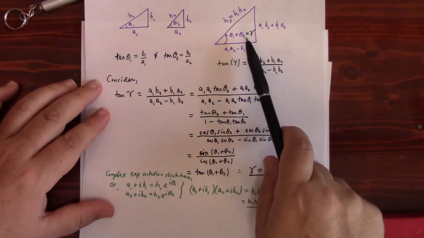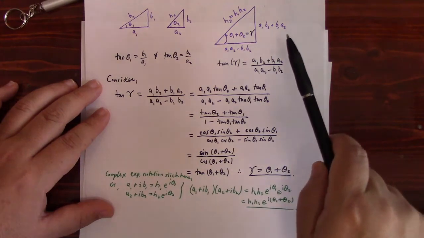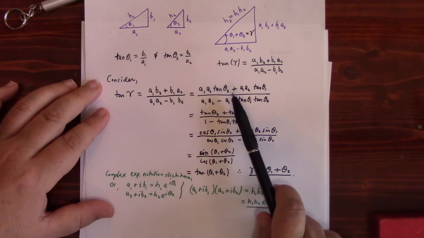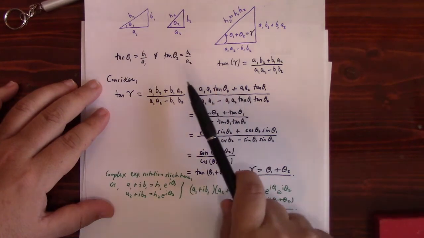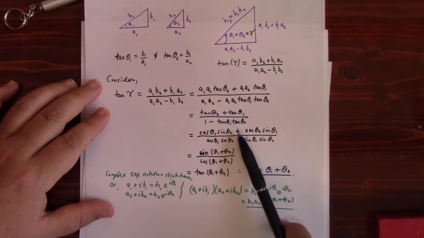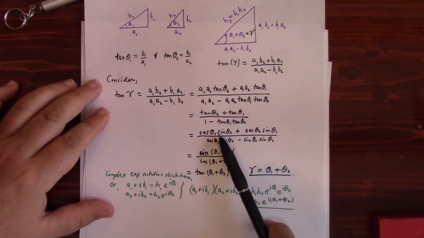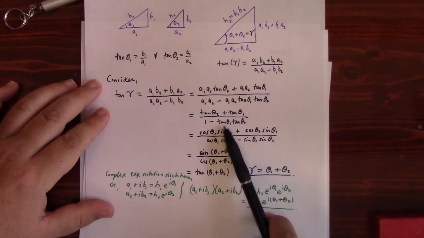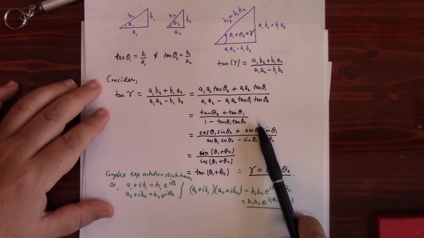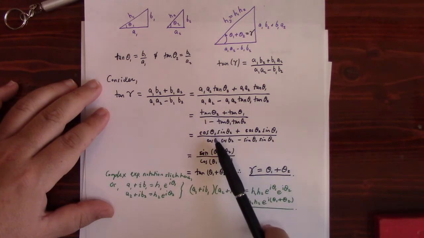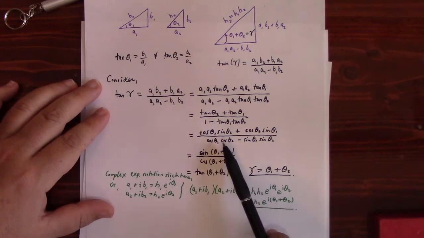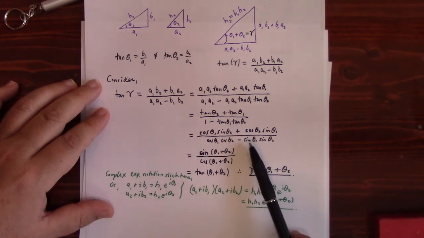Studying the tangent of gamma, which of course is this, I'm converting it back to tangents of theta 1 and theta 2, like here. But then you can write that in terms of sine and cosine. So what I'm doing here is multiplying the top and the bottom by cosine theta 1, cosine theta 2, to convert this to cosine theta 1, sine theta 2, plus cosine theta 2, sine theta 1 on top, and cosine theta 1, cosine theta 2 minus sine theta 1, sine theta 2 on the bottom.